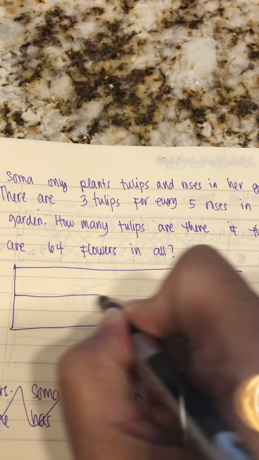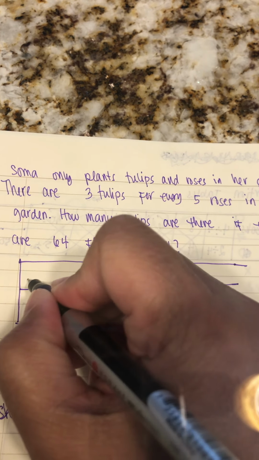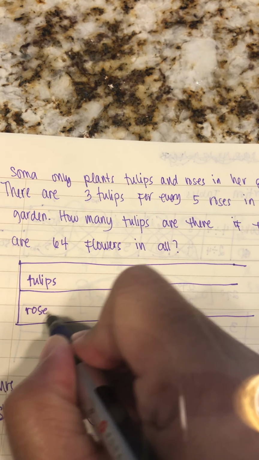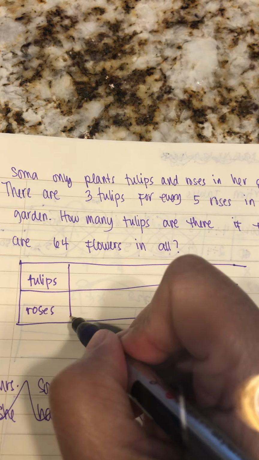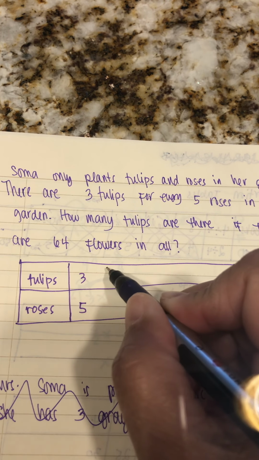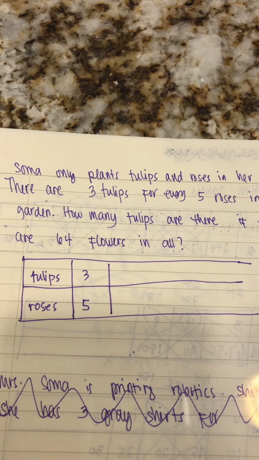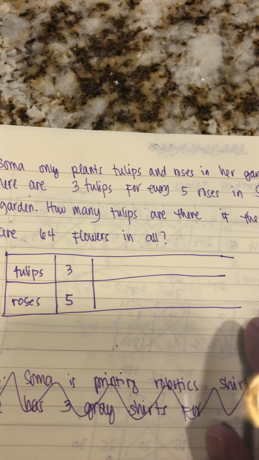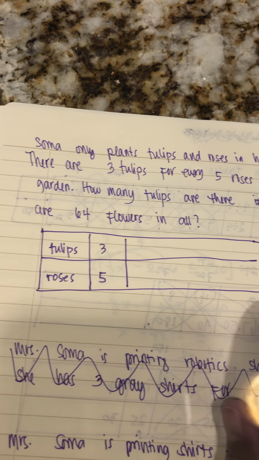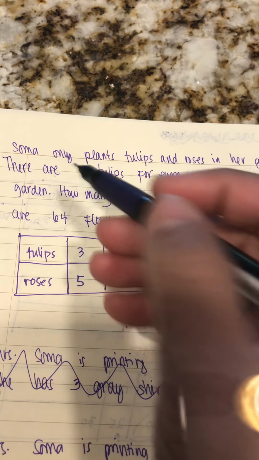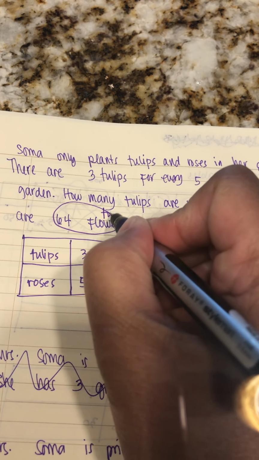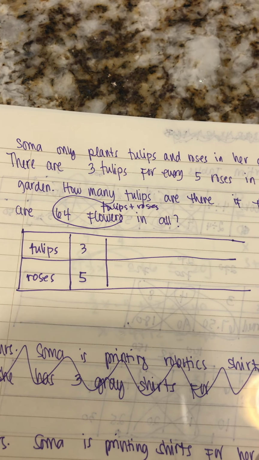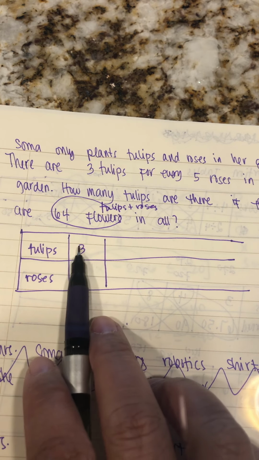All right, so the ratio here is on tulips and roses. So what is the ratio here? 3 tulips for every 5 roses. But the next sentence says, how many tulips are there if there are 64 flowers all together? So the 64 flowers is made up of tulips plus roses. Now we have to maintain this ratio of 3 to 5.